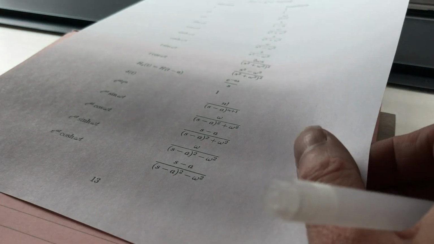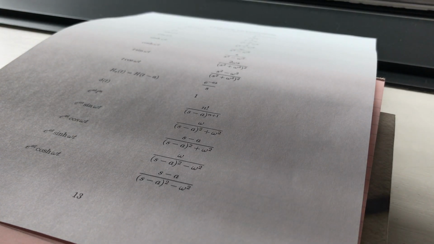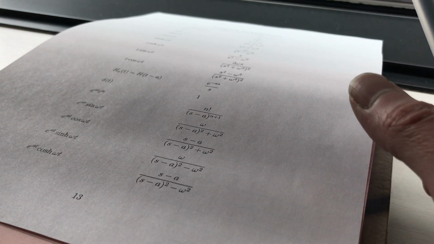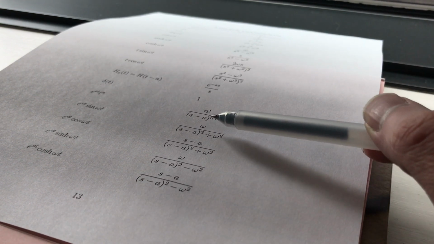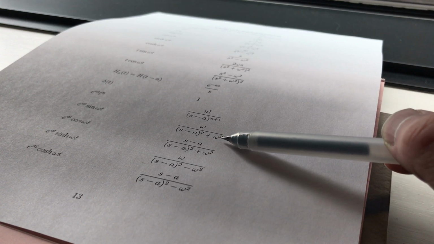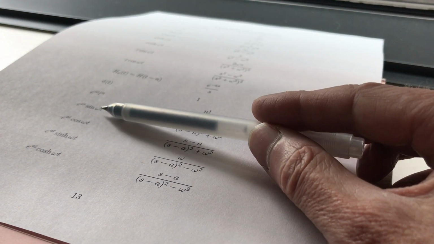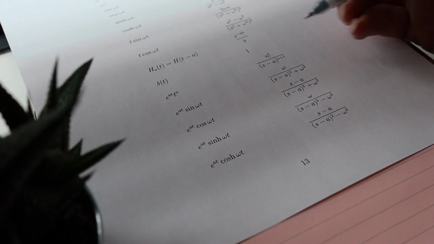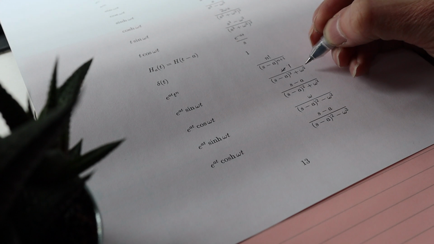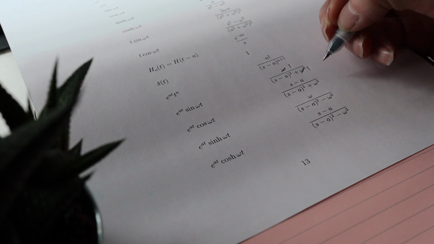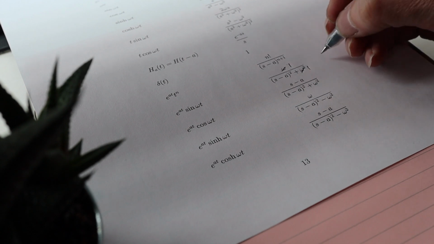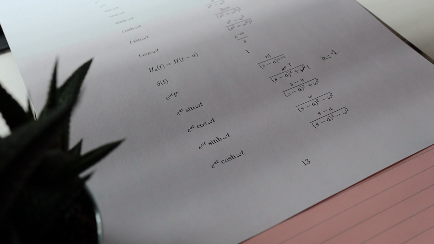Well, if you look at my table of transforms, I can see that if I've got something over s minus a squared plus omega squared, the inverse transform will be e to the at sine omega t, and that's what I've got. I've got 1 on the top, I've got 1 there, so omega's 1. S minus a, well, I've got s plus 2, so a is negative 2.